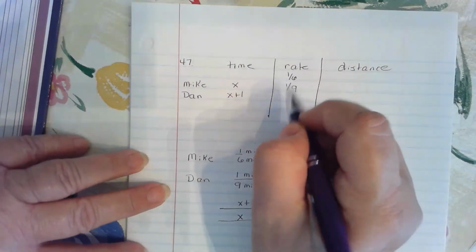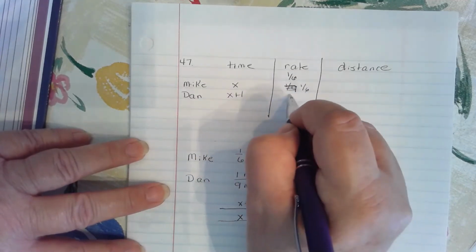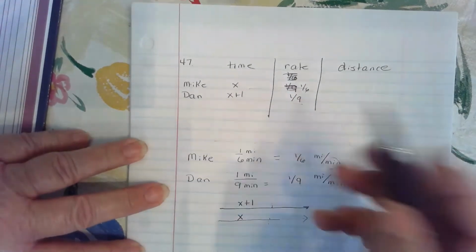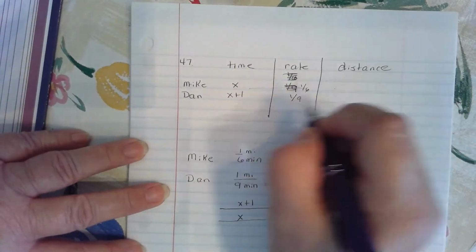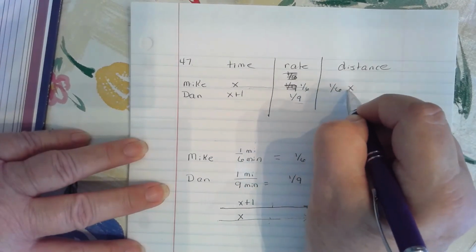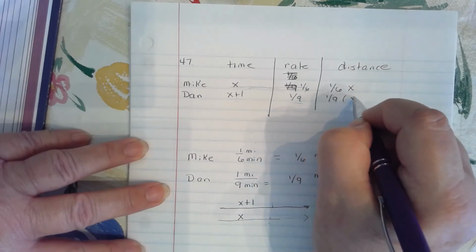Those don't line up. Sorry. This should be 1/6 and this should be 1/9. I don't have them on the same line. There we go. So to get the distance, I'm going to multiply straight across. 1/6 times X and 1/9 times X plus 1.